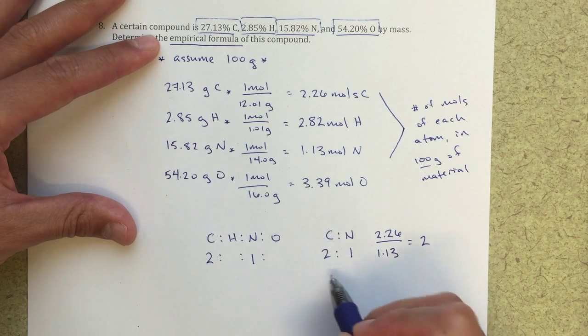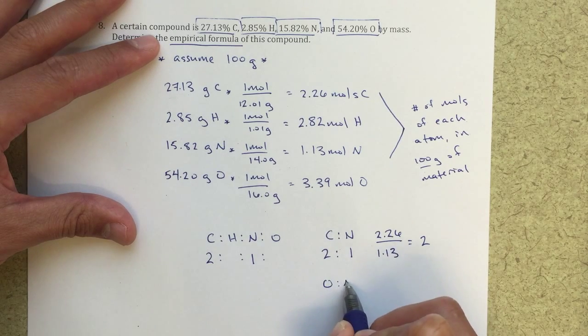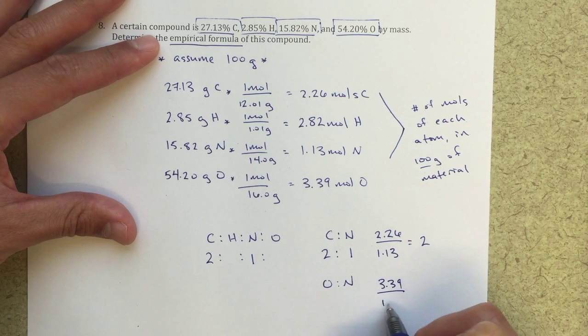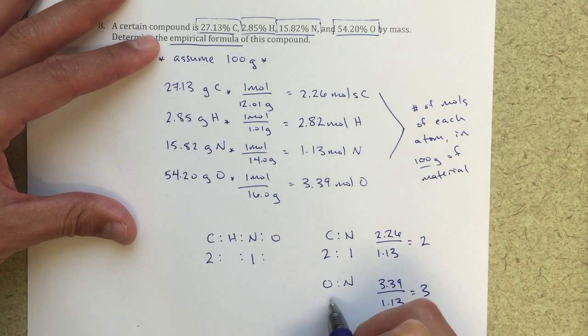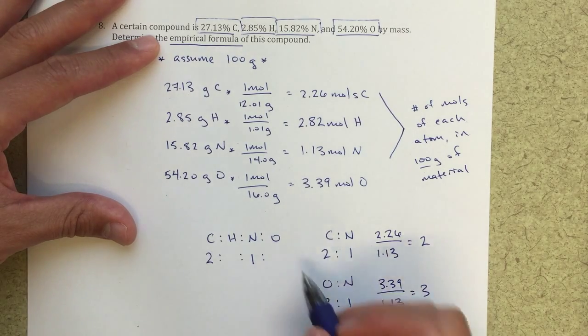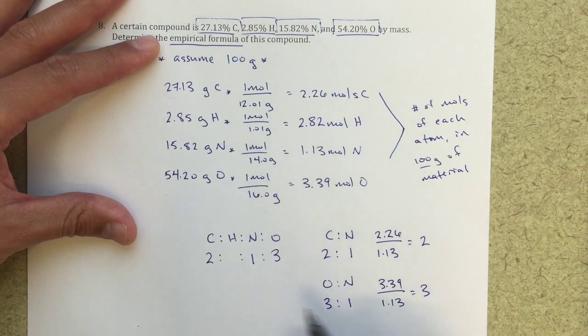For oxygen, now I can do oxygen to nitrogen, that's going to be 3.39 over 1.13. That equals 3. So for every 1 nitrogen, I'm going to have 3 oxygen atoms, and I can put a 3 in over here. So again, this is just representing my ratio of carbon atoms to hydrogen atoms to nitrogen atoms to oxygen atoms.